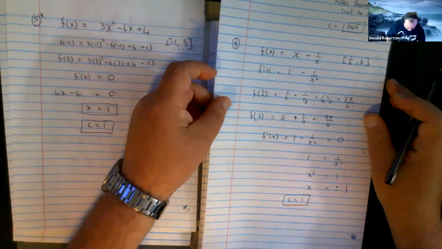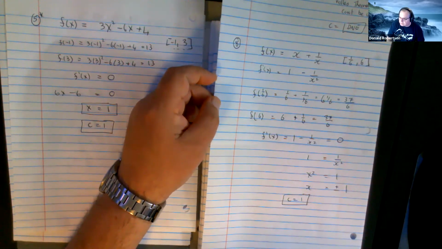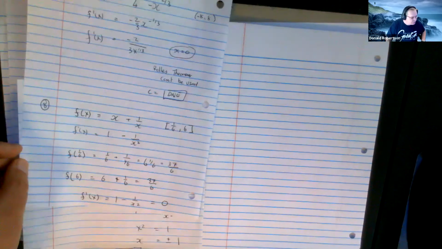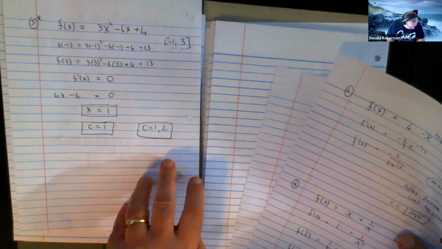Any questions about Rolle's theorem? Does it seem pretty okay? Yeah. So there is a second guy that we're going to do, actually the one that this homework is called after. And he's called the mean value theorem.